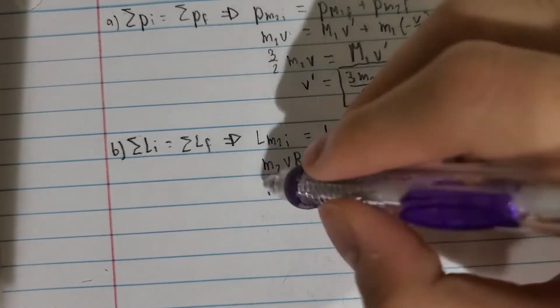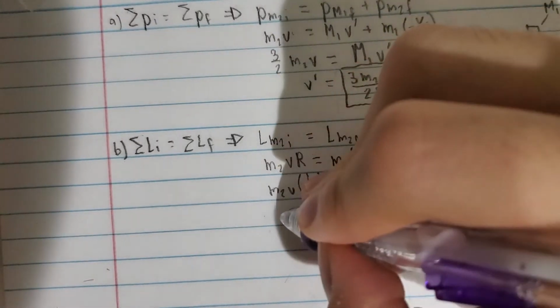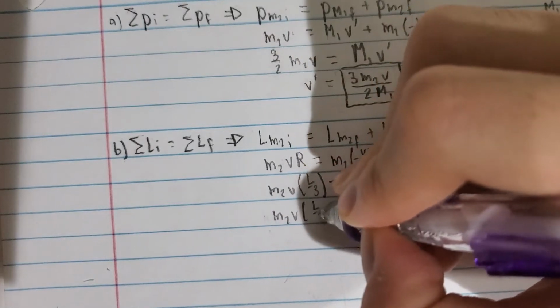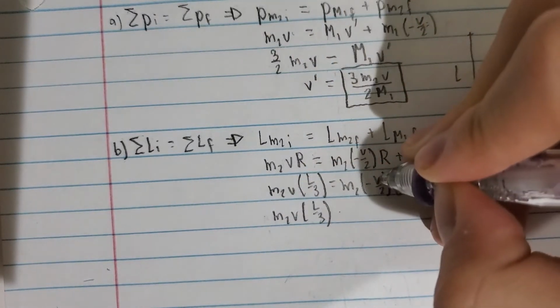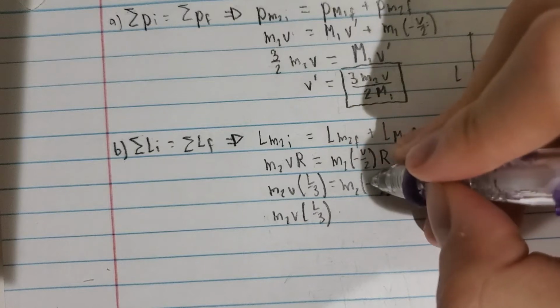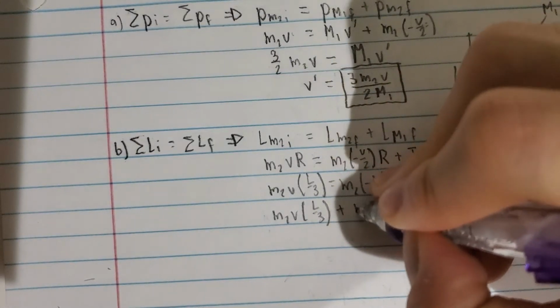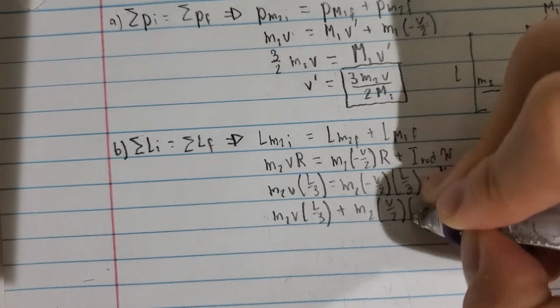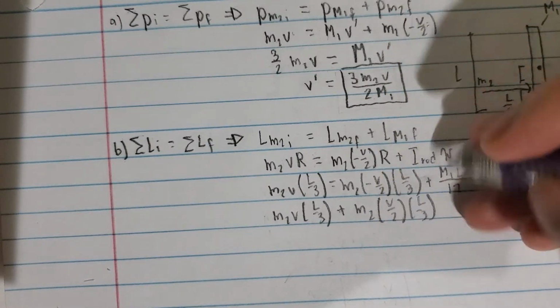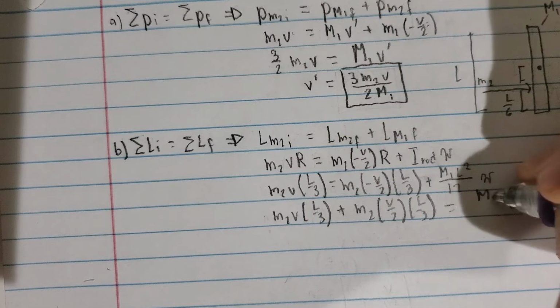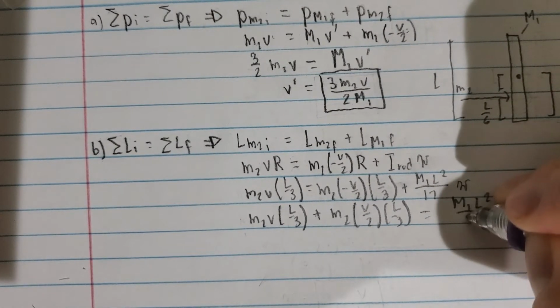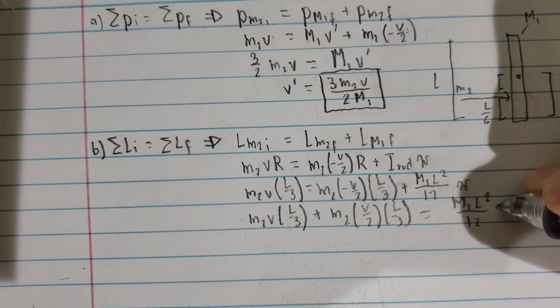These two terms are alike, so I'm going to add this to this side. M2 V times L over 3. This can be added because there's a negative here, so plus M2 times V over 2 times L over 3, and that's going to be equal to M1 times L squared over 12 times omega.